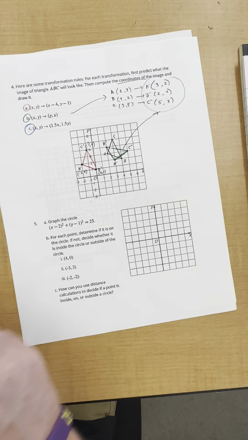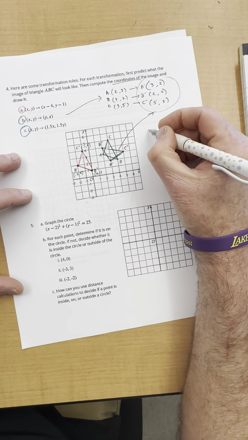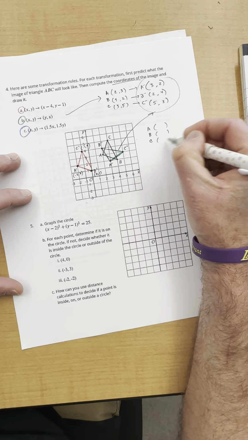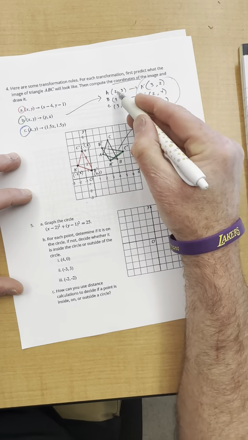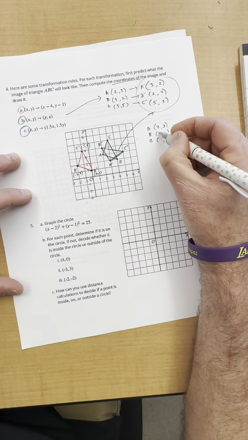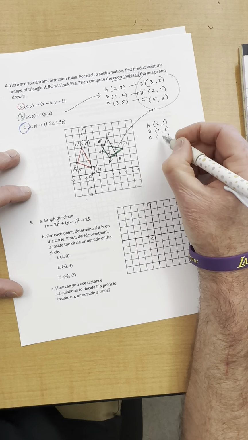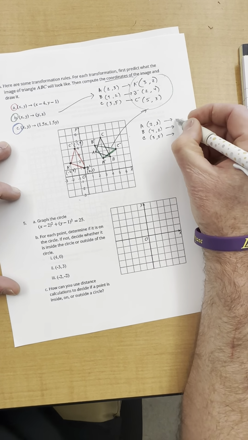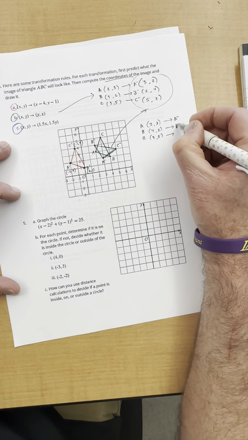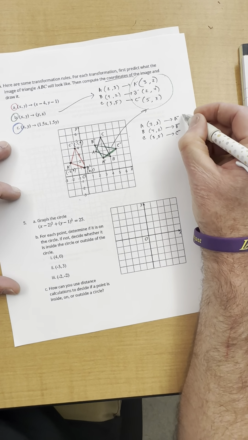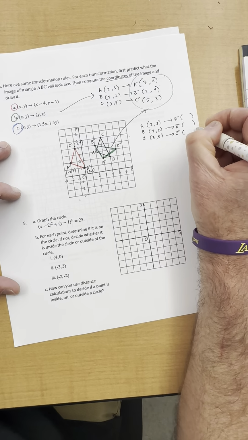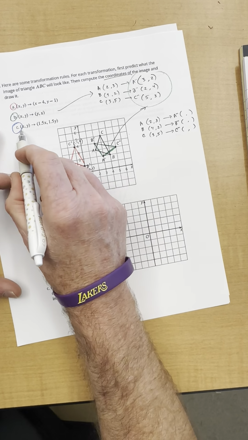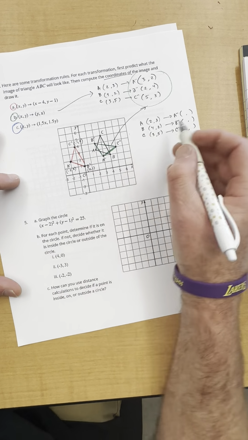Oh, man. All right, so we've got A, B, C: 2, 3, 4, 2, and 3, 5. Now we've got to do this rule coming up. We're going to call these triple primes. Why? Well, I don't want to confuse you. But anyway, the rule is we got to multiply each of these by 1.5.